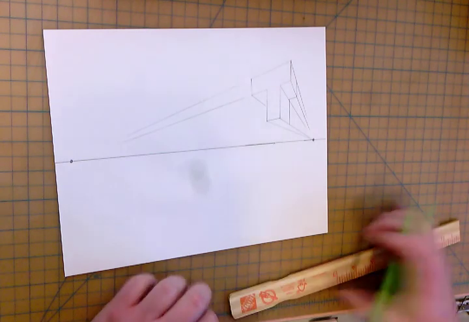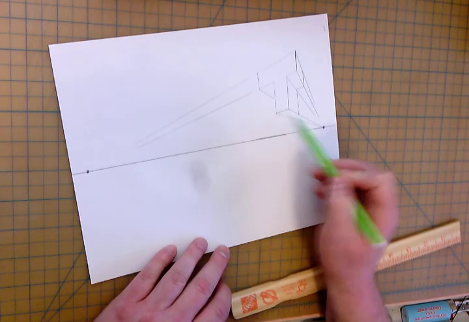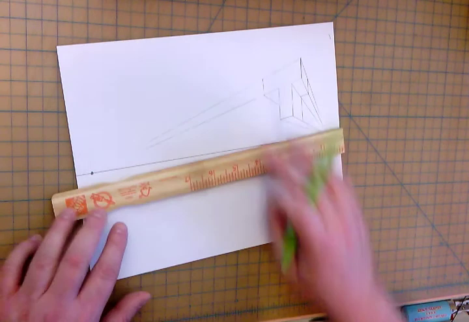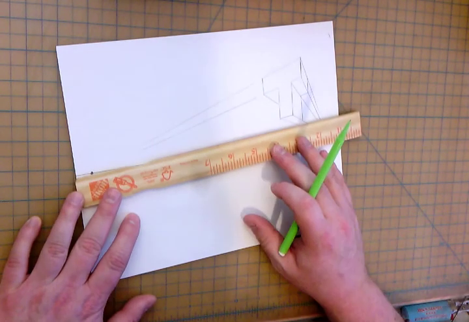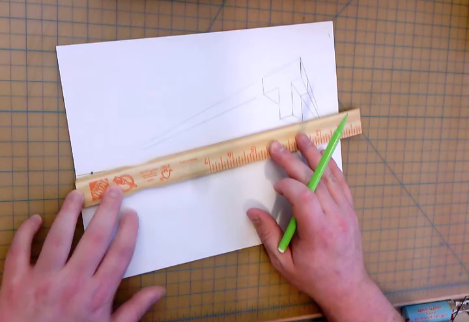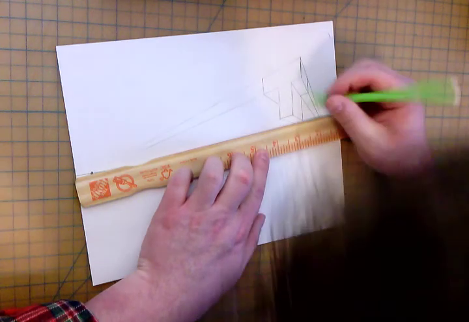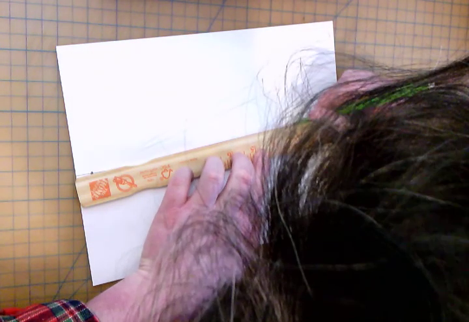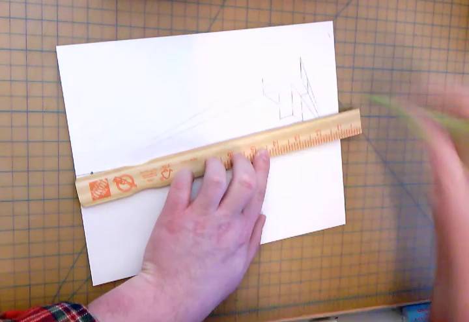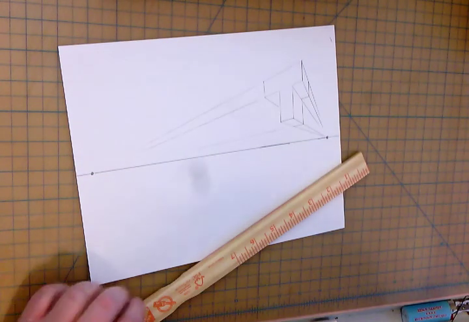Good. This line is orthogonal, so that means that bottom line is going to be orthogonal too. Again, comparing the front and the back edges of the shape. And again, this one would continue all the way back, but we don't need it to.